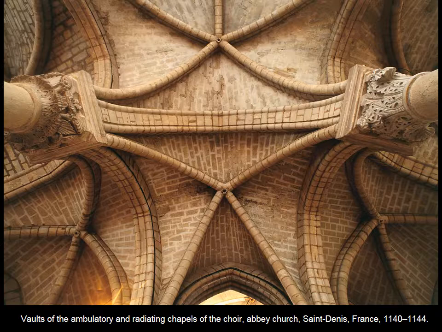Gothic buildings are about light. And when I say light, I don't mean brightness. Gothic churches are often very dark. I mean colored light. Meaning, Abbot Suger, when he wrote his books, championed the use of stained glass windows, which transform the interior with their light.